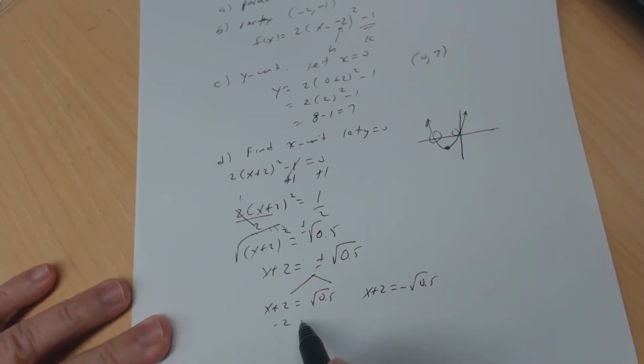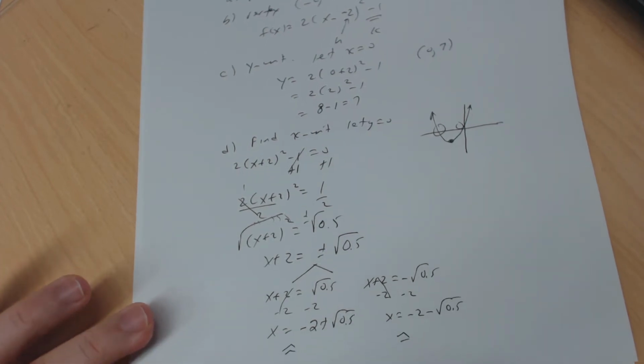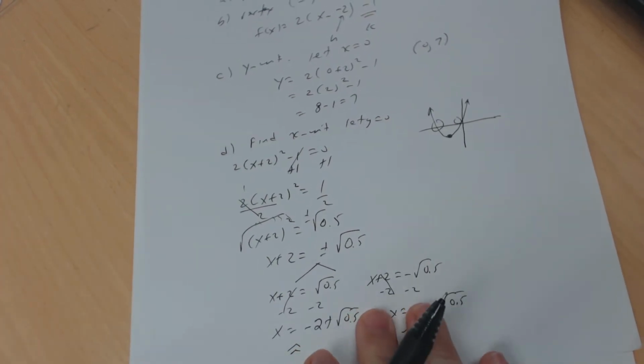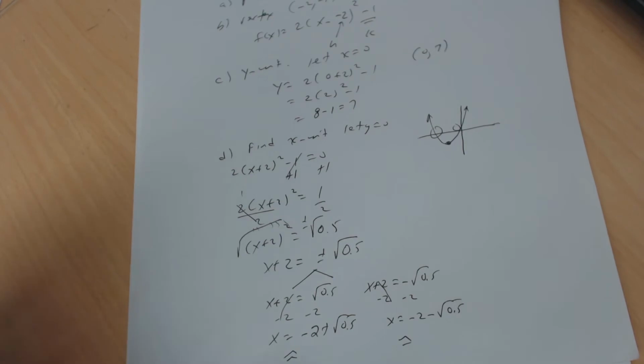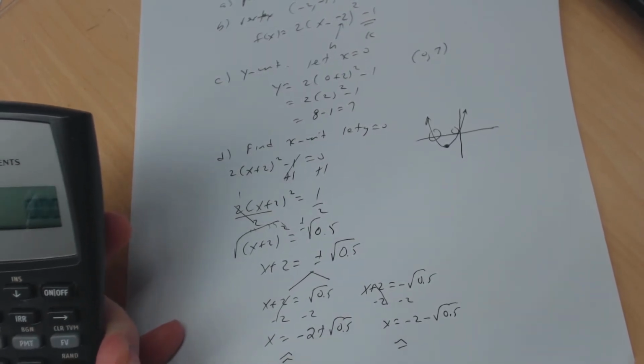And then subtract 2, so you get x equals negative 2 plus the square root of 0.5, and then subtract 2, you get x equals negative 2 minus the square root of 0.5. And then use your calculator to approximate these x-intercepts. These are your x-intercepts. So use your calculator to approximate this. If using your calculator correctly, this is what you should get for this one.